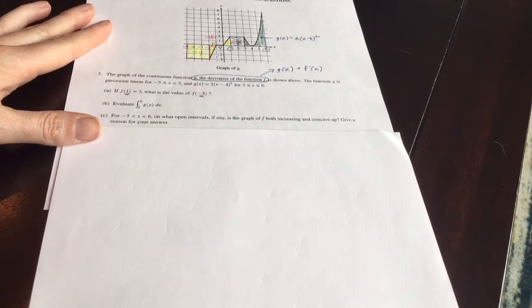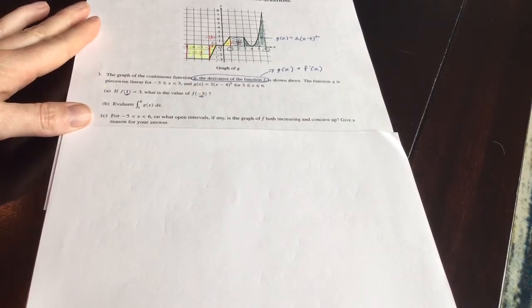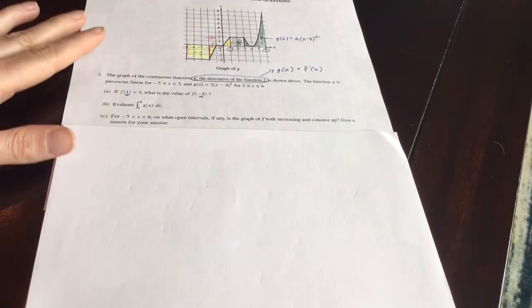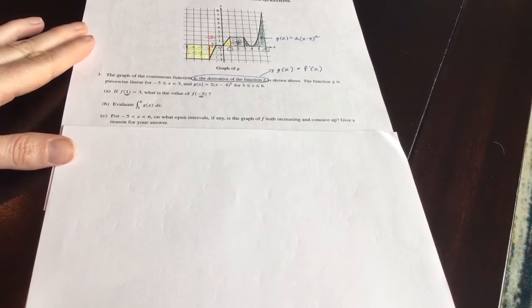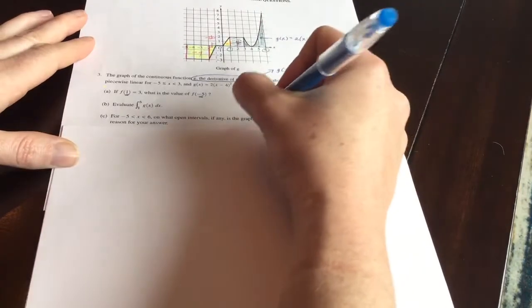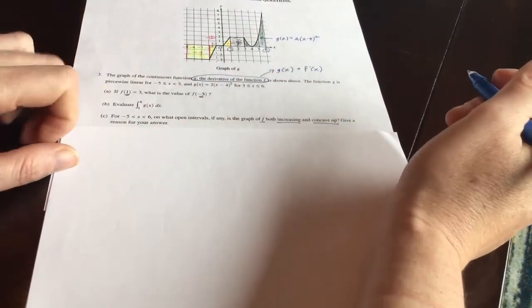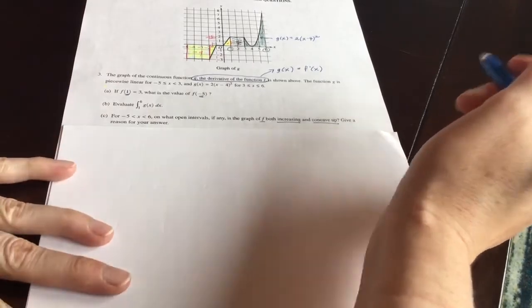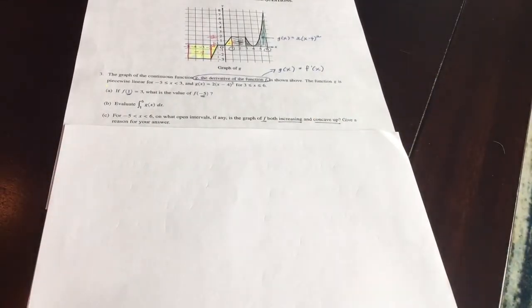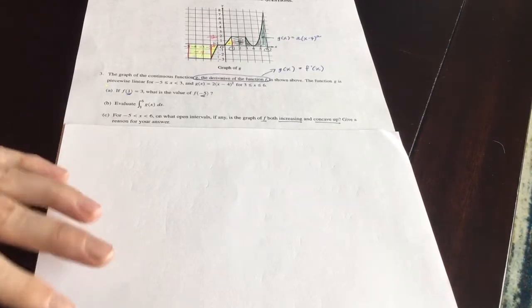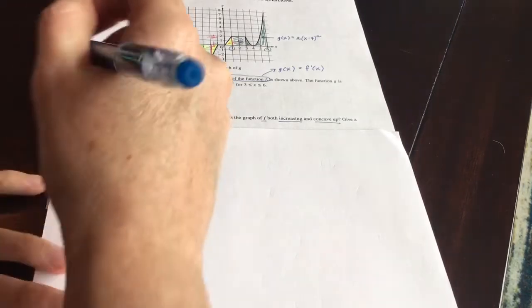It says from -5 to 6, so I guess that's the whole picture, on what open intervals, if any, is the graph of f both increasing and concave up? Give a reason for your answer. I'm going to give the long-winded version here, but what I'm about to write could, of course, be summarized in a much smaller, shorter way. But I just want to be as clear as possible on this one.